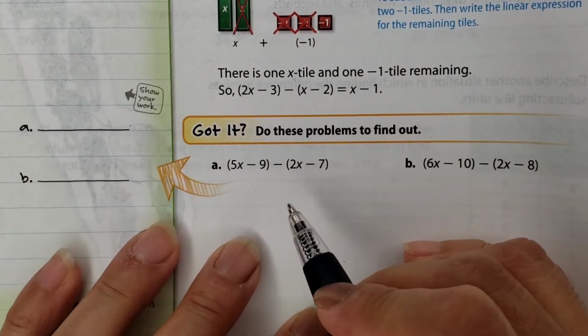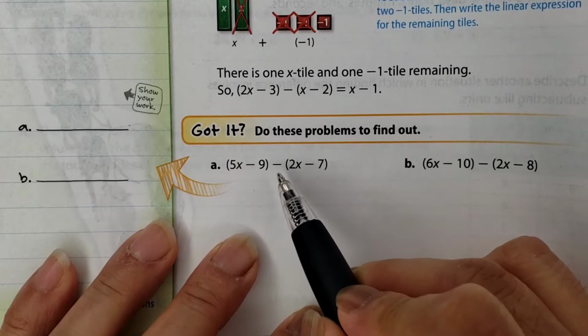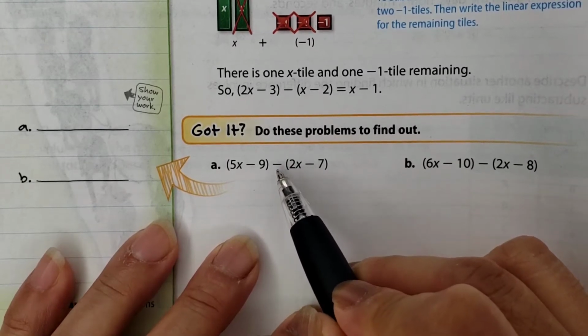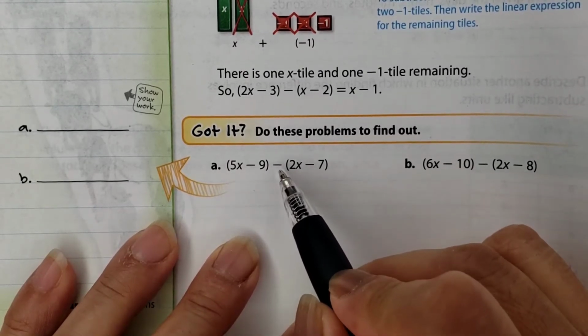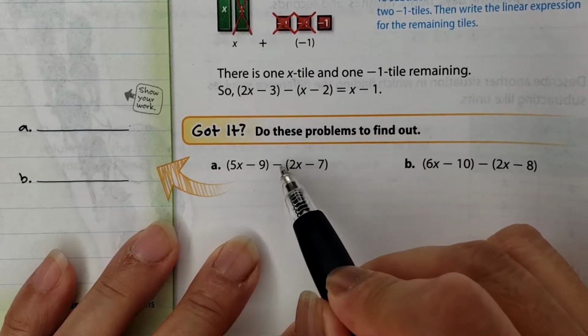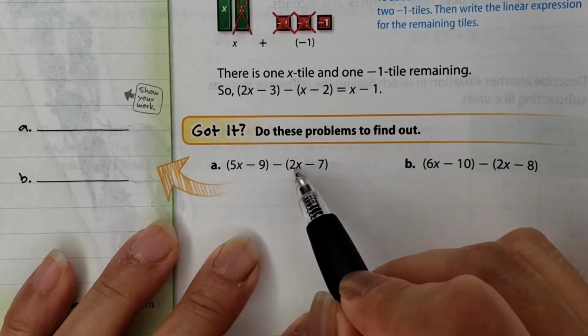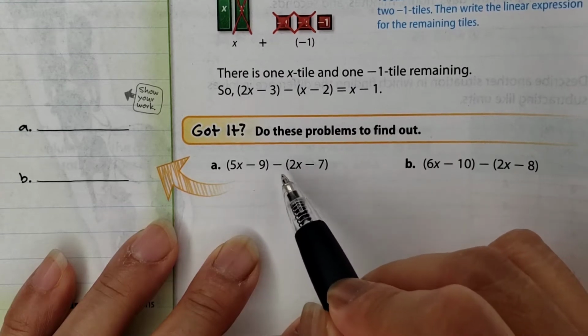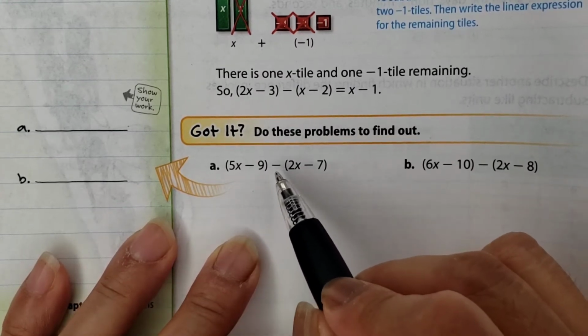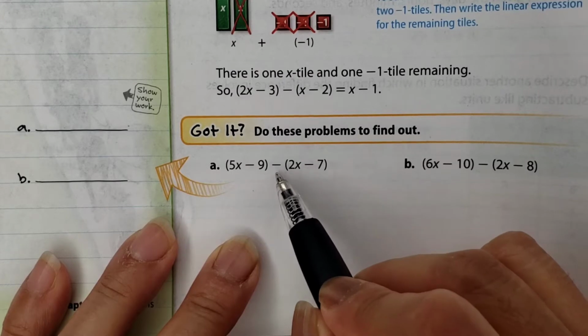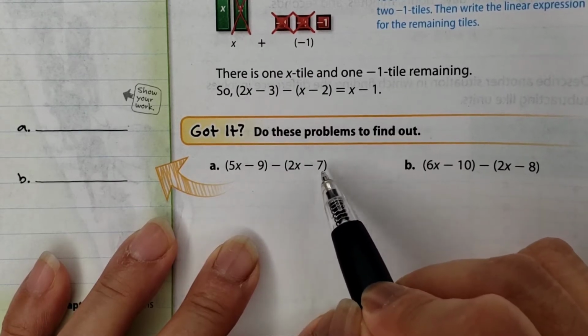There's actually two ways to think of it. You can think of this subtraction sign here as something that you need to distribute, because you learned the distributive property, that I'm not just subtracting 2x, I'm subtracting this whole expression, 2x minus 7. So I'm subtracting the 2x and I'm subtracting a minus 7.